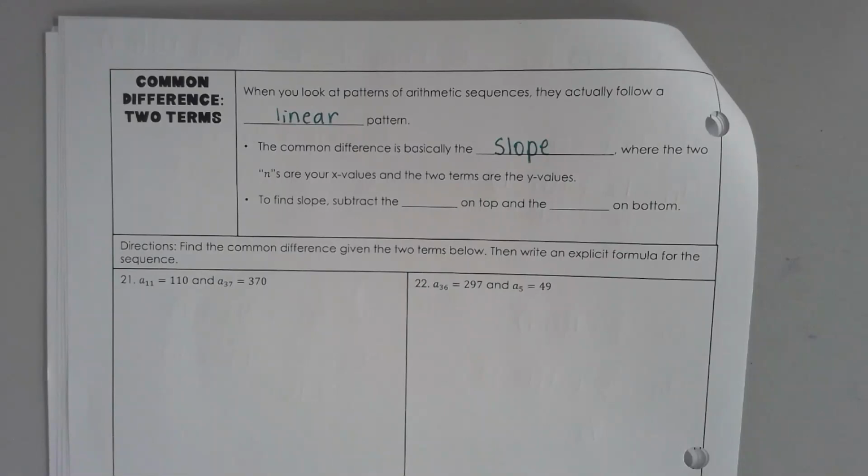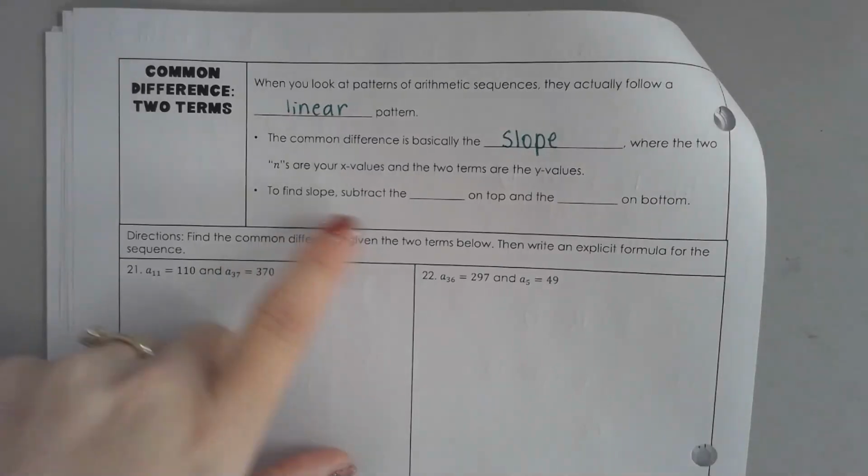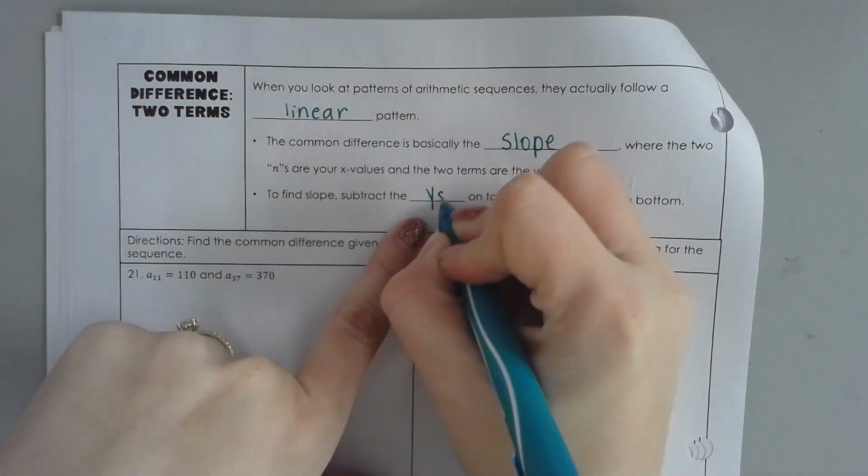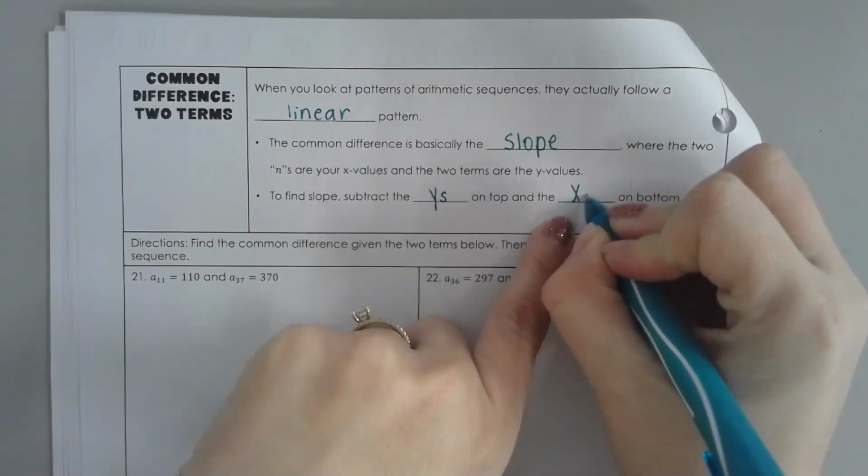And how do you find the slope of two points? Rise over run. If you've got a graph and you can count. The m is the slope. If you just have two points, I thought the x was the slope. It's the number in front of the x that is the slope. When you only have points, it's a fraction. You subtract your y's on top and your x's on bottom. So to find slope, subtract the y's on top and the x's on bottom.